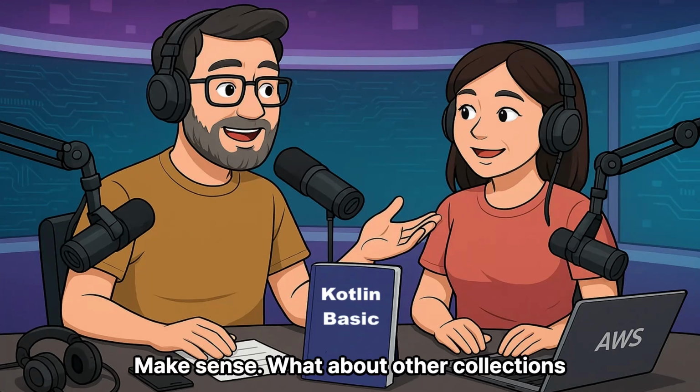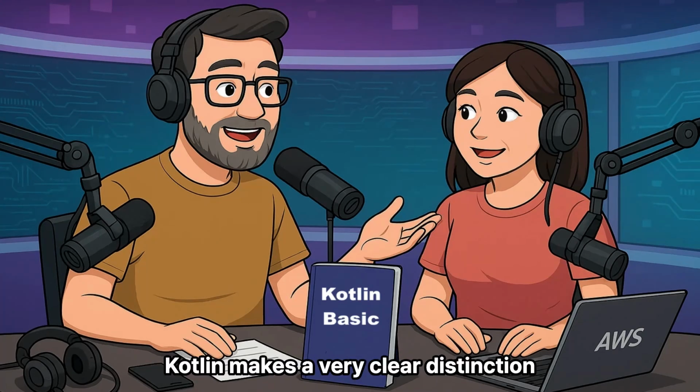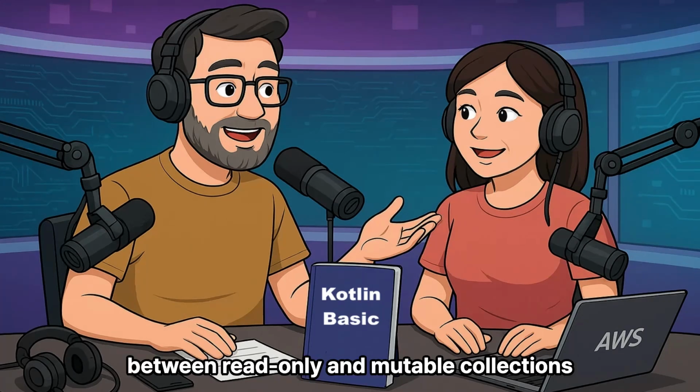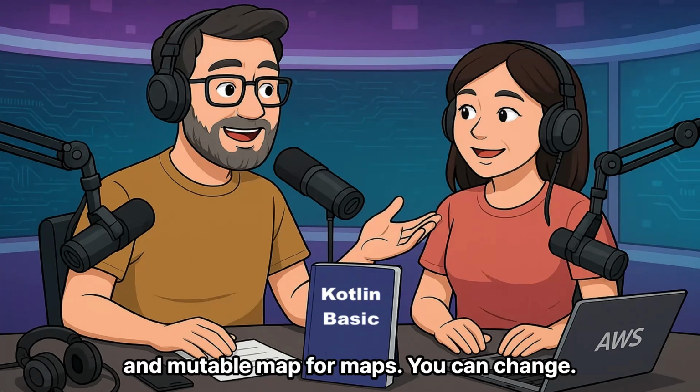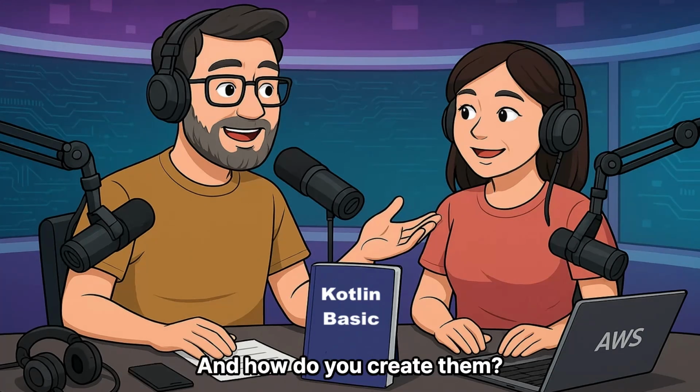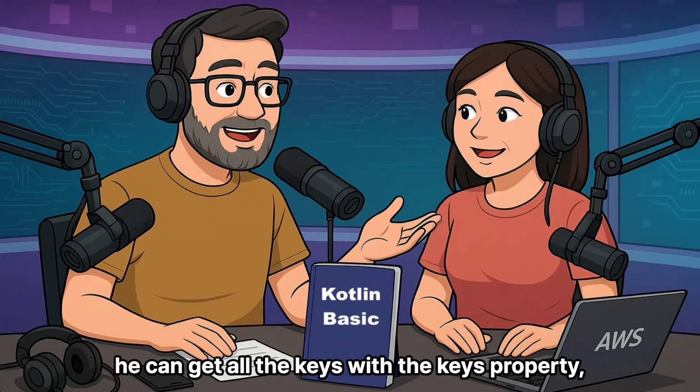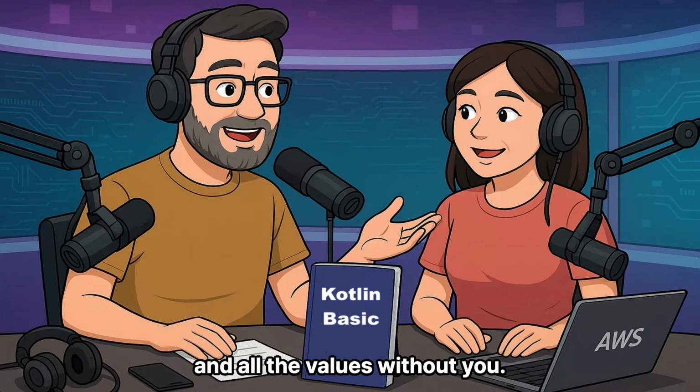What about other collections like lists and maps? Kotlin makes a very clear distinction between read-only and mutable collections. For maps, you have Map for read-only and MutableMap for maps you can change. And how do you create them? Usually with helper functions like mapOf for read-only and mutableMapOf for mutable ones. You can get all the keys with the keys property and all the values with values.